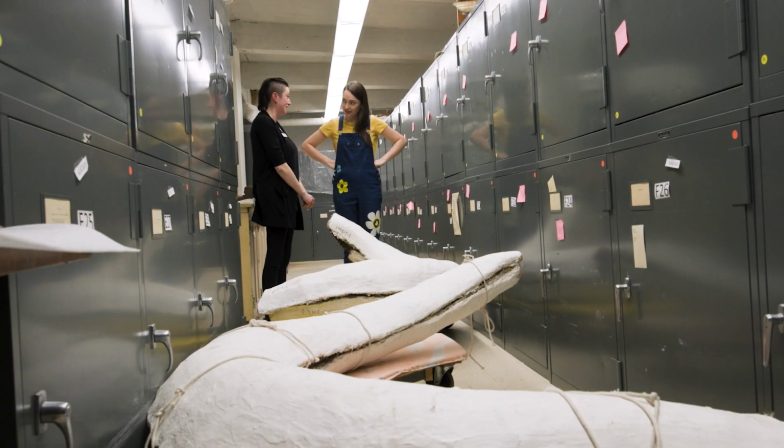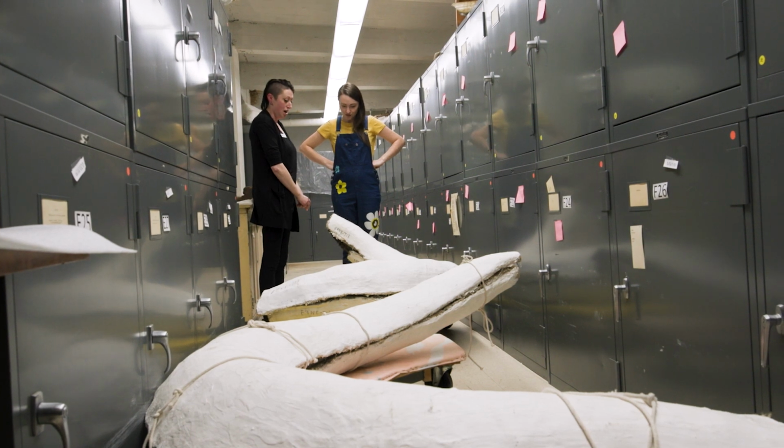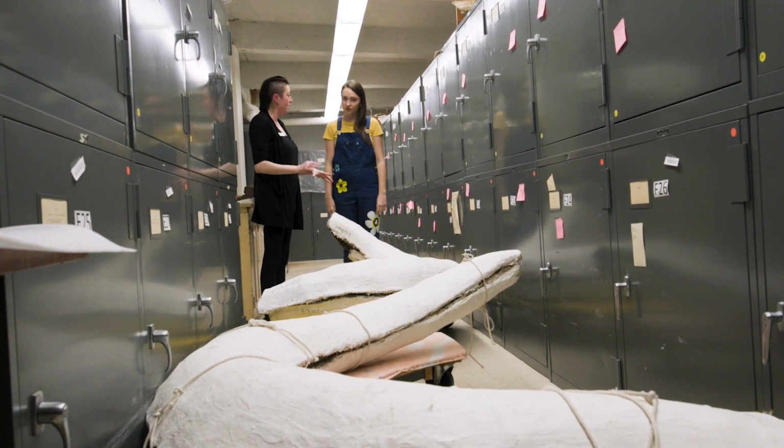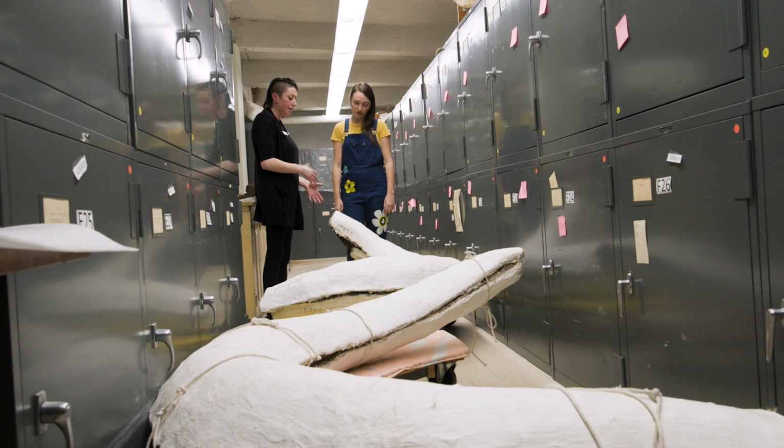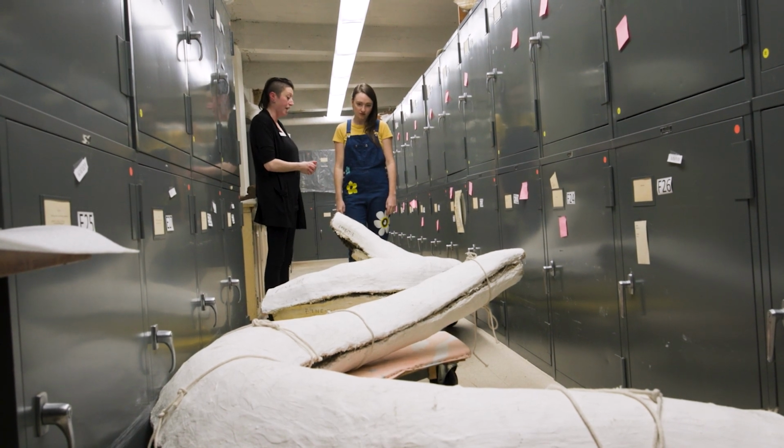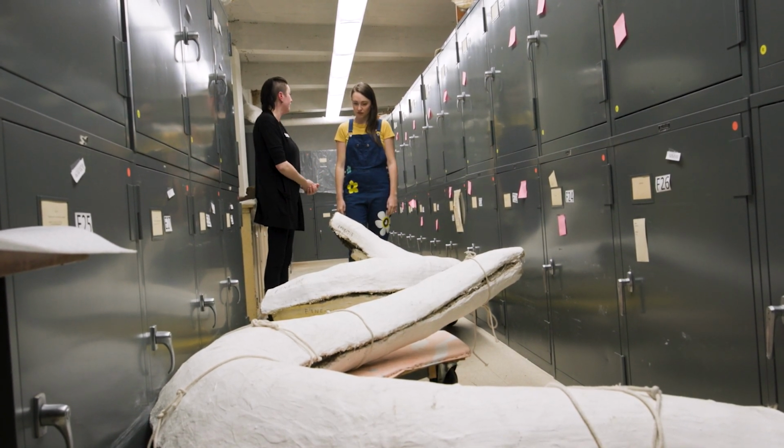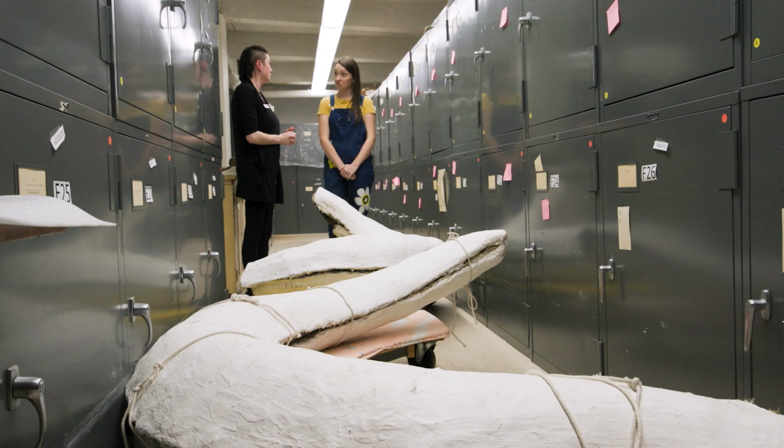What the heck are these? These are mastodon tusks. These are real tusks from the dig site that they uncovered. We have them wrapped in plaster because they are a little fragile and damaged already. So this is how we preserve them to take care of them, and they'll probably never go on display. Quite large. That is a very large one. I believe it does still hold the record for the largest mastodon tusk in New York State.